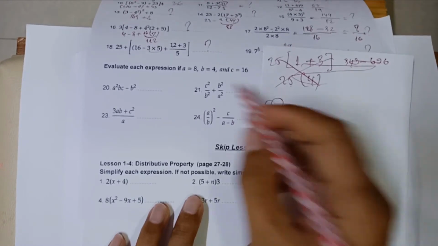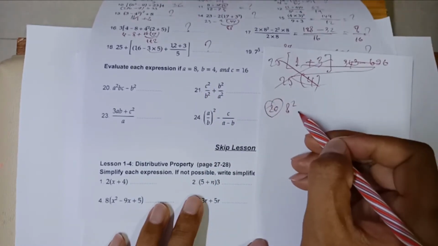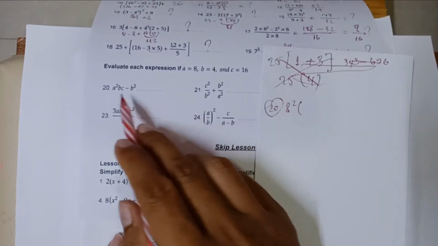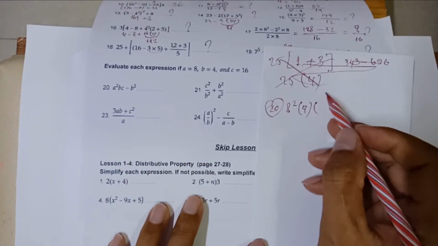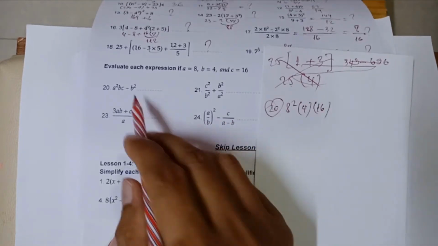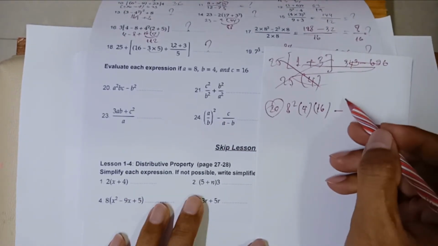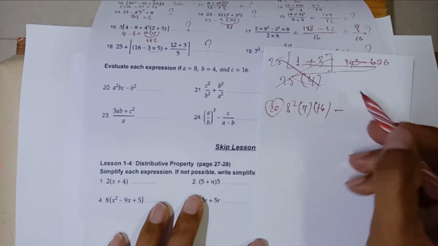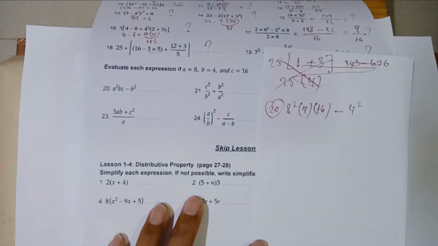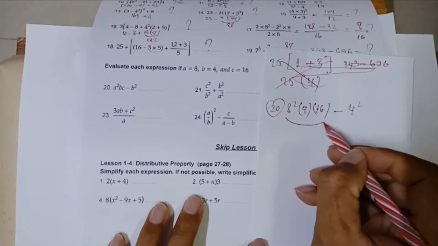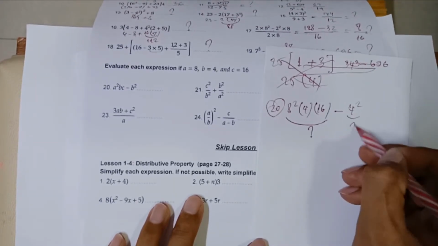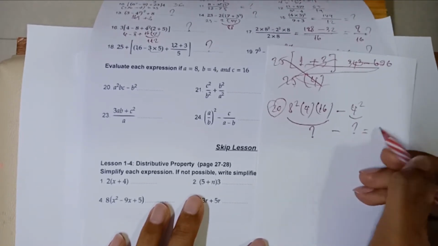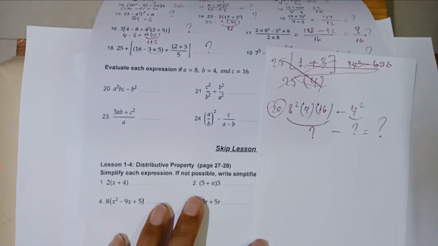Number 20. A square, we have 8 square. This is all multiplied by B, which is 4, and then multiplied again by C, which is 16, and then you do the minus by B square, which is 4 square. All you need to do, you have to work on this, then you work on this. After that, you do the minus. I hope you can catch up.